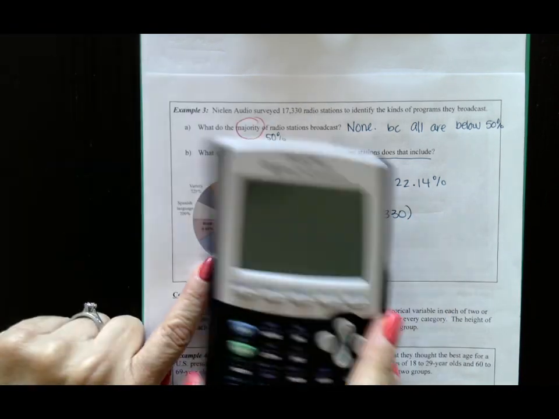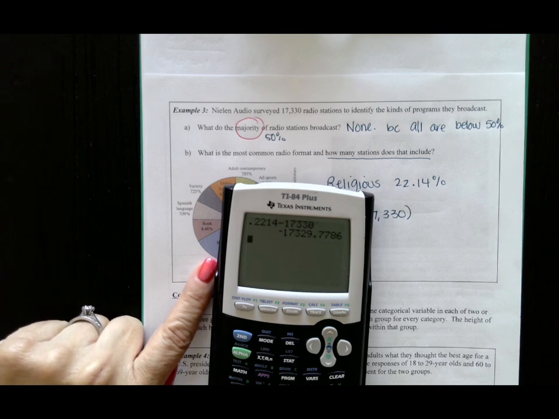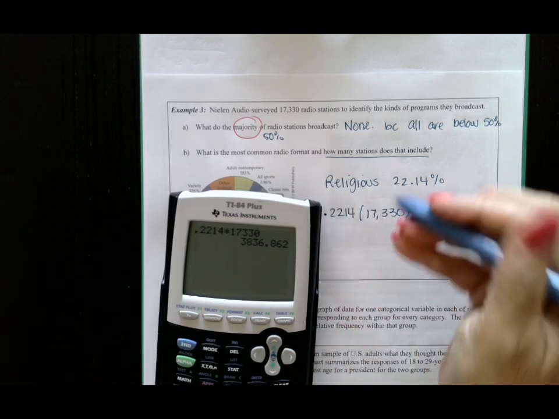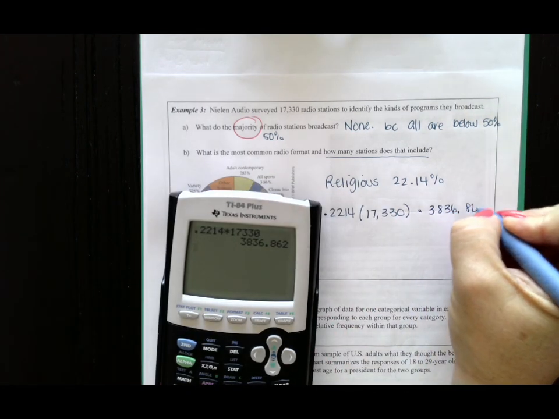So when we plug this in our calculator, oops, sorry, not sure what I did here. We get this as 3836.86 stations.